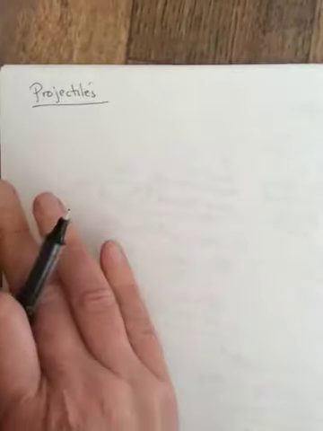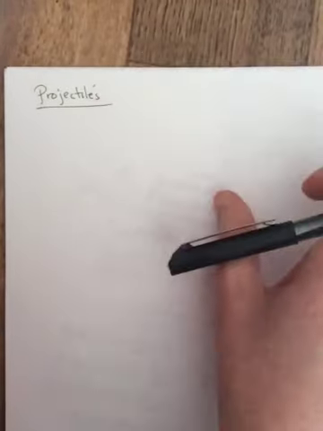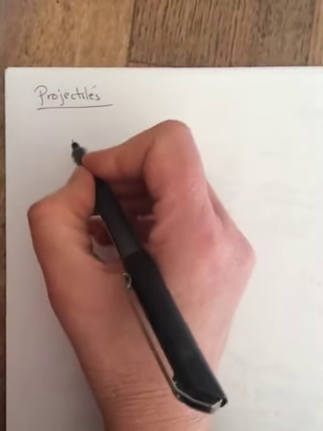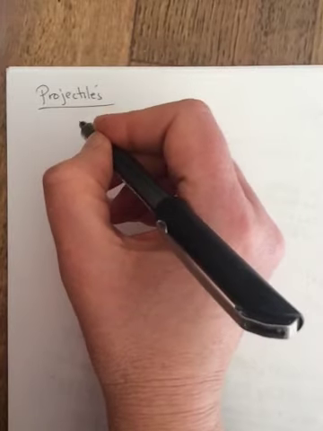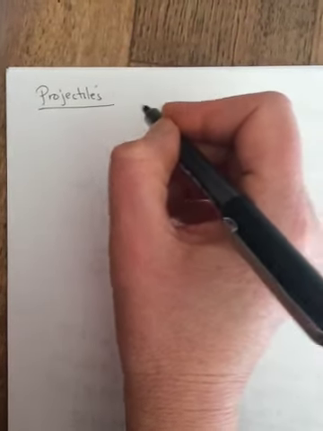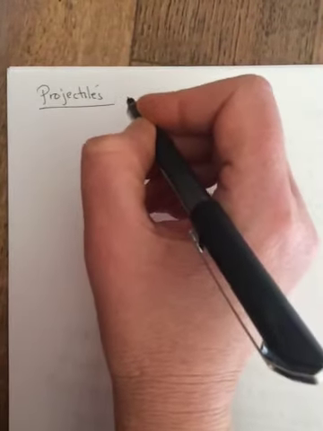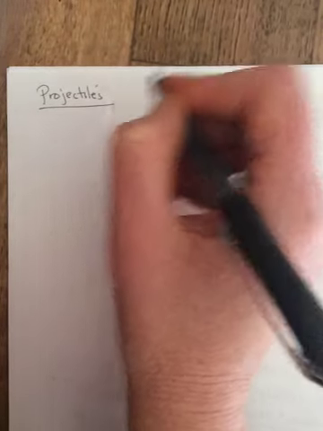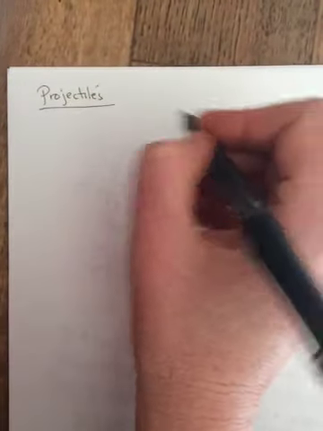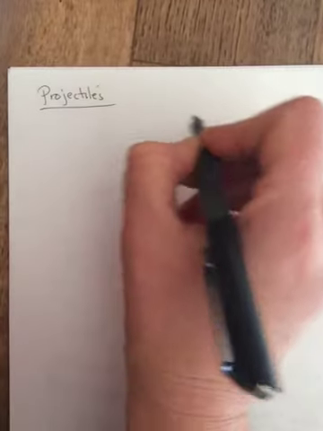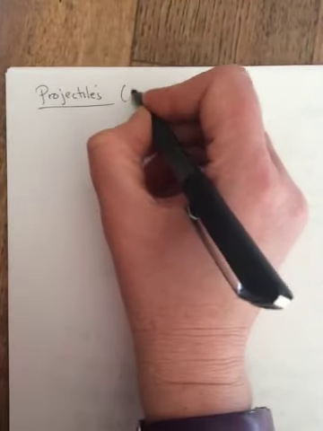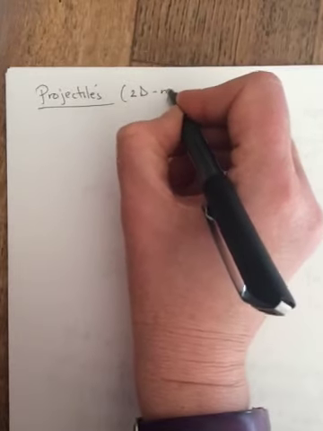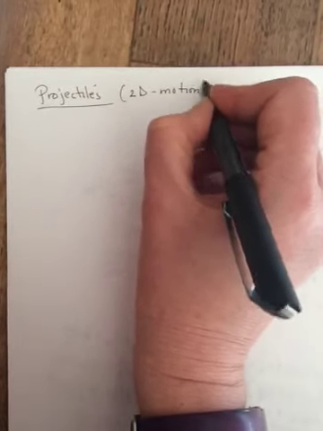Okay, it's time to start projectiles. We finished conservation of energy and momentum. Time to start projectiles. And you all know what a projectile is. It's any object that's going through the air in more than one direction. So kicking a football up and it coming back down, throwing a baseball and it falling down. Okay, so projectiles are 2D motion, two-dimensional motion.